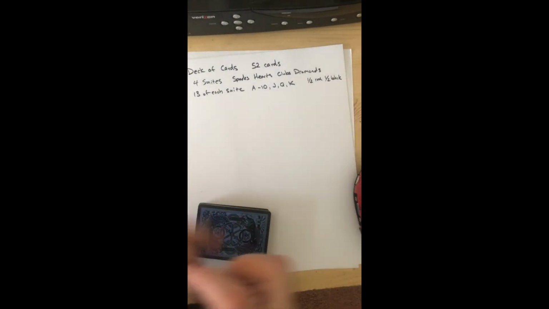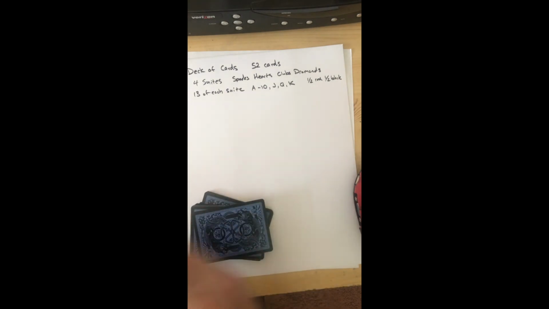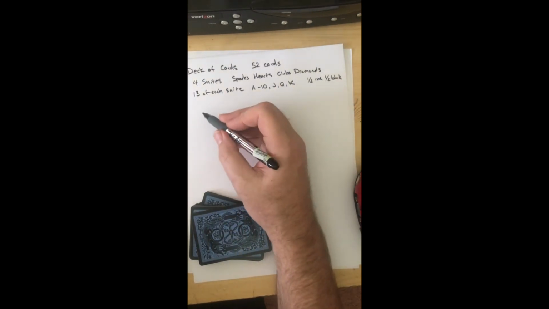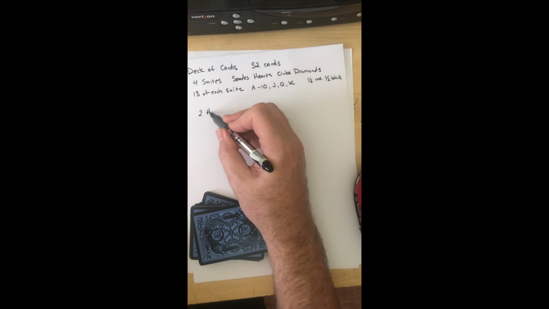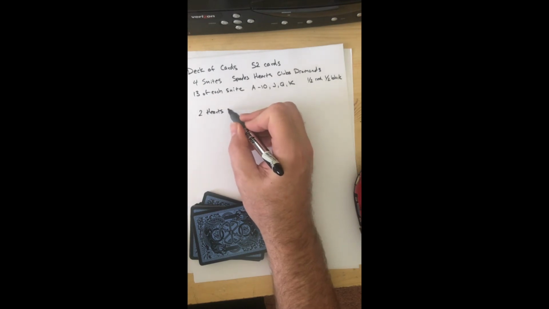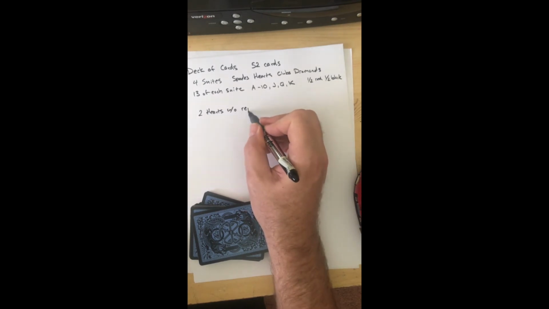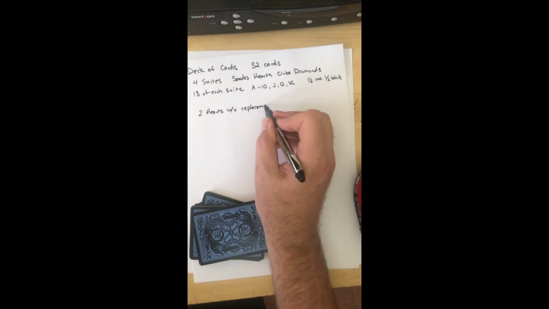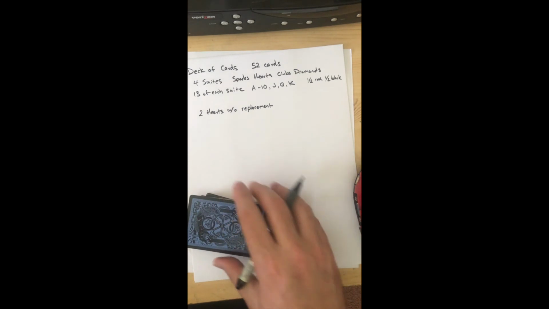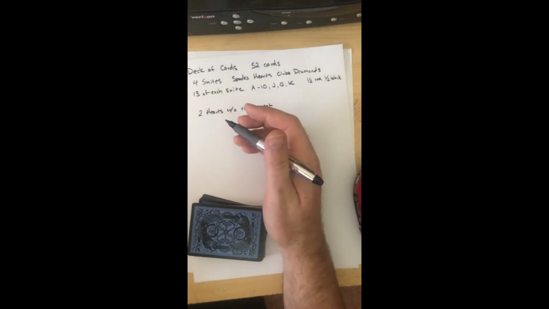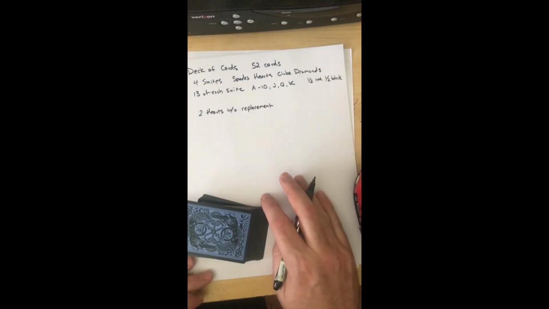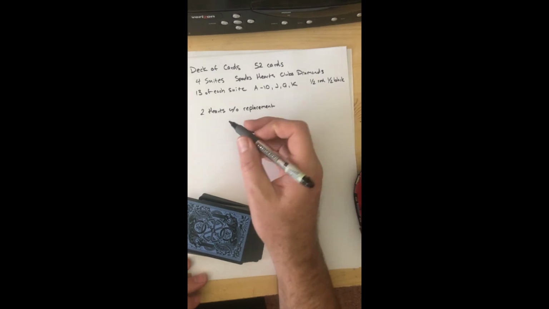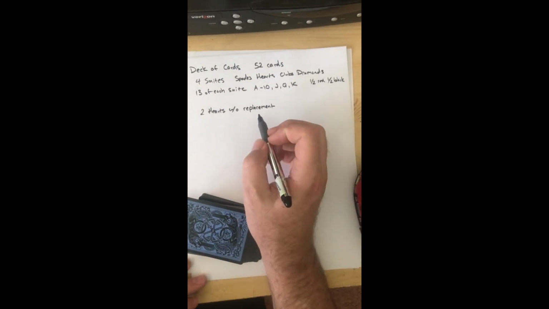For example, if I'm drawing 2 cards without replacement, let's say I was drawing 2 hearts without replacement. Now, you could say to yourself, your cards are all right next to each other, so it'd be very easy to get the same color. But let's say they're all nicely shuffled up. The first pick, well, how many hearts are in the deck?